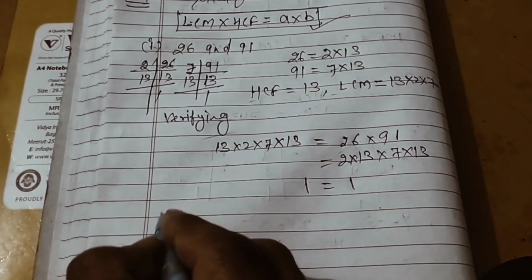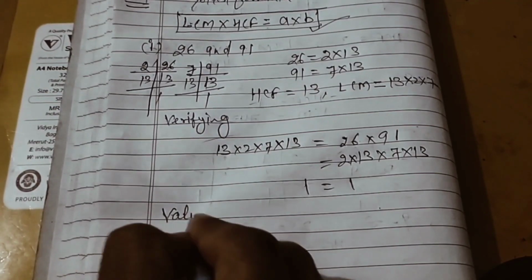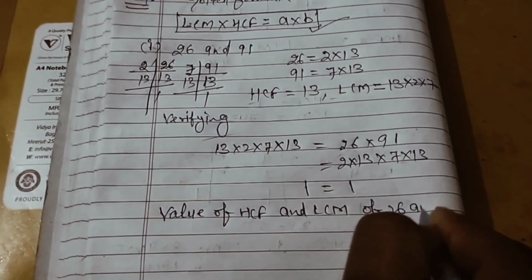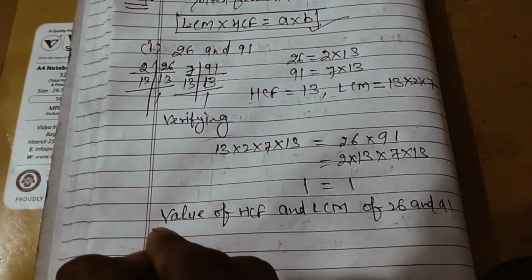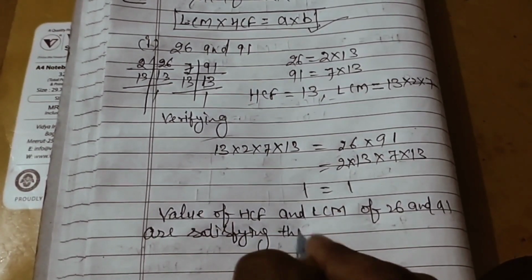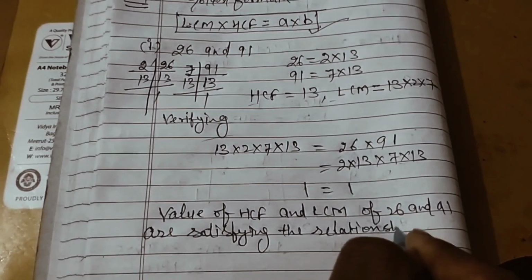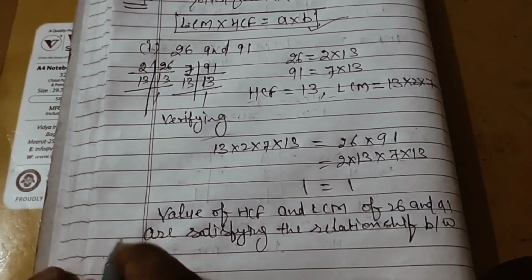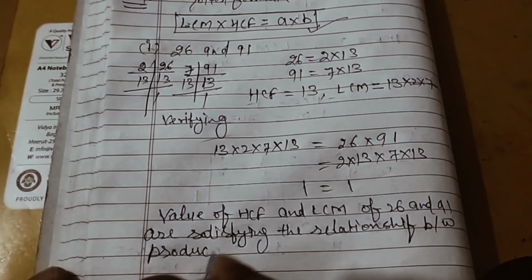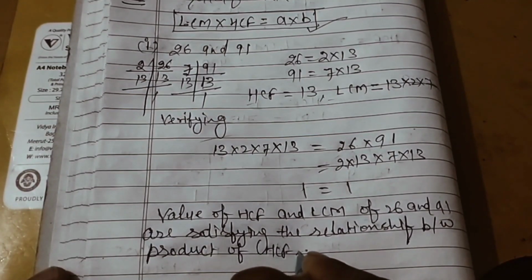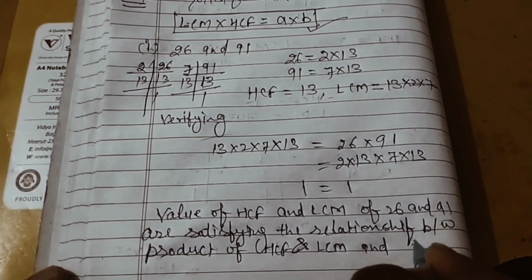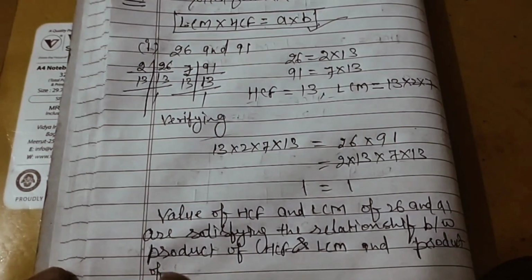So we should write that the values of HCF and LCM of 26 and 91 are satisfying the relationship between the product of HCF and LCM and the product of the numbers.